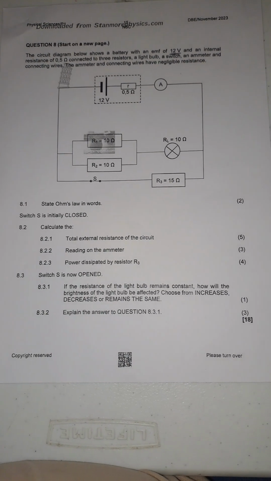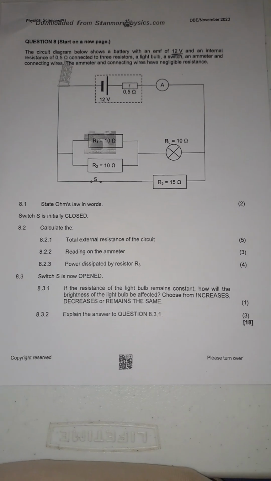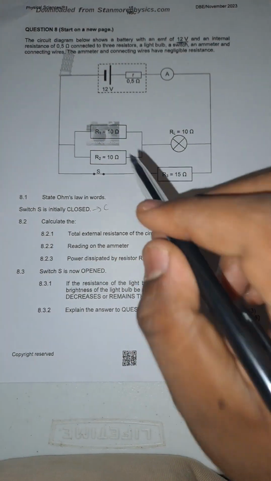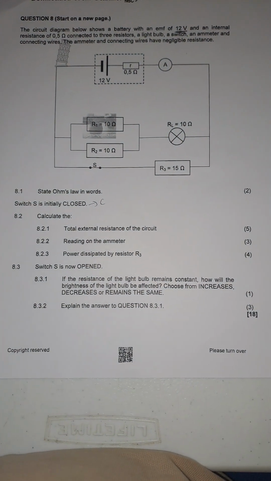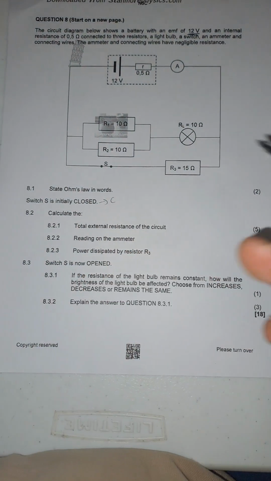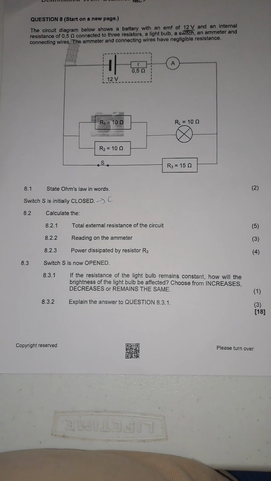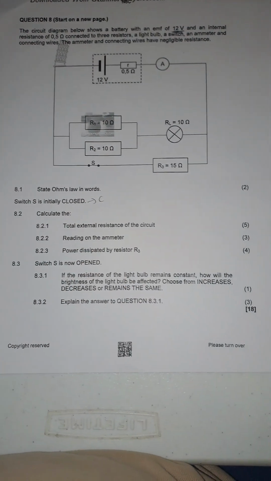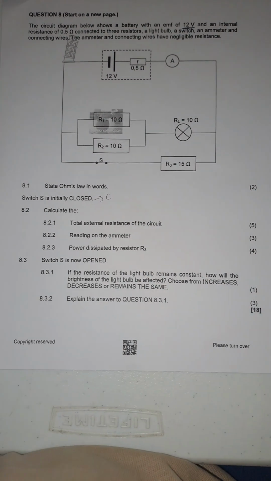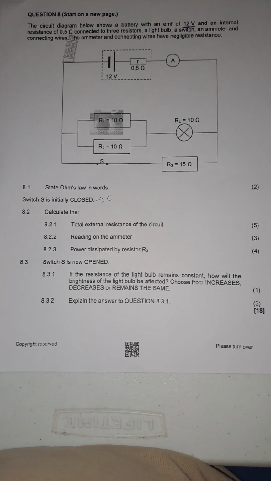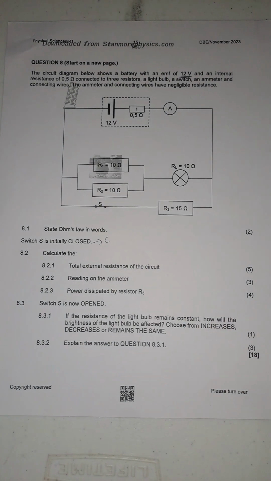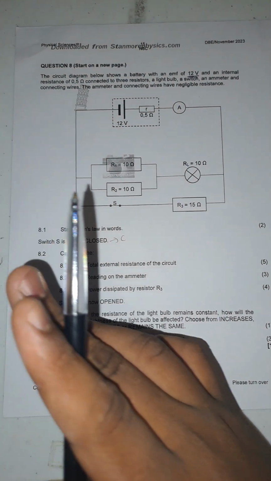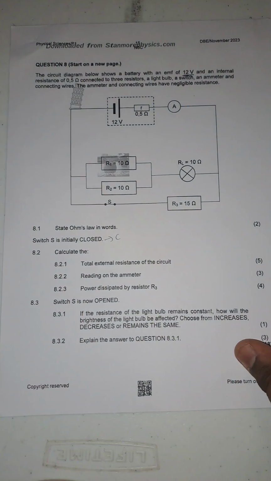Okay, so now switch S is initially closed. When it is initially closed, this simply means that there is current flowing. Now Ohm's law: the current is directly proportional to the what? But you know it, right? I don't want us to waste time on the definitions, because those are free marks that you can get for yourself. Now we simply have the first calculation, which is the total external resistance of the circuit.